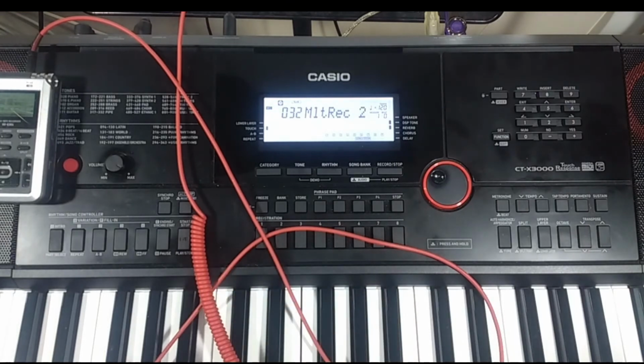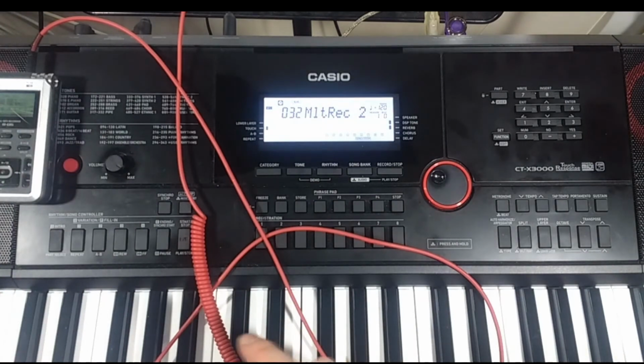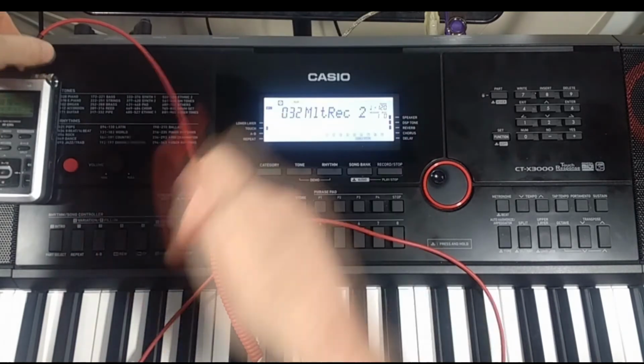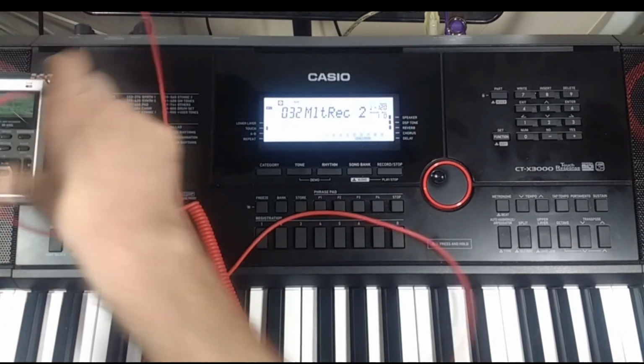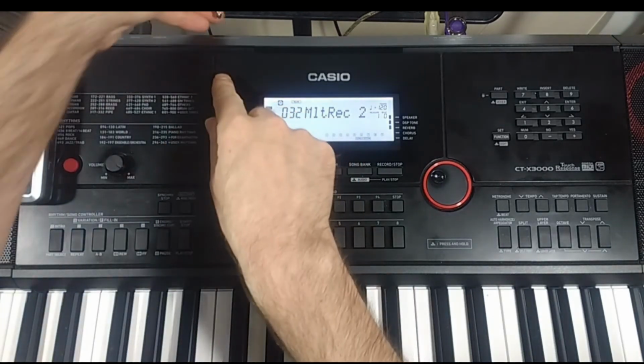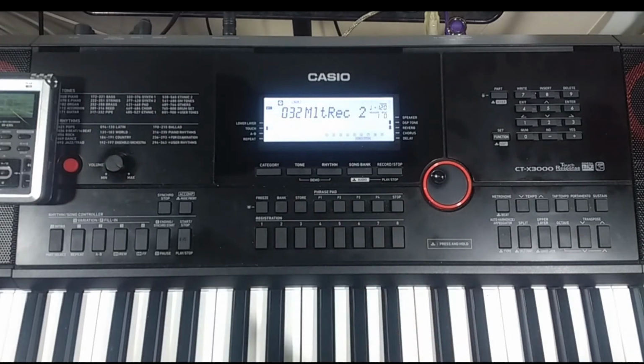That's something I've already done. So I'm just going to unplug all of this and reattach the keyboard into the sound system.